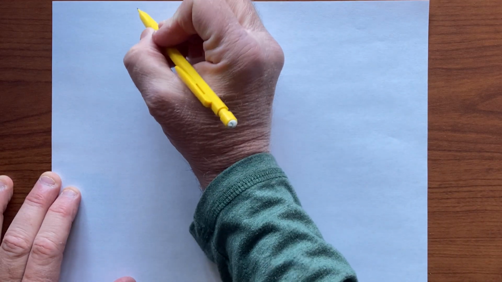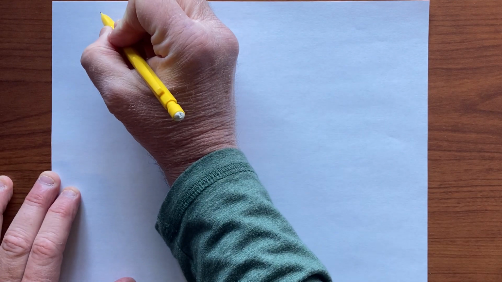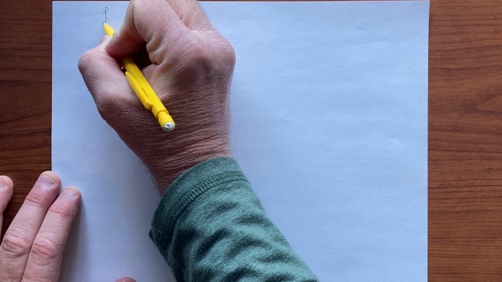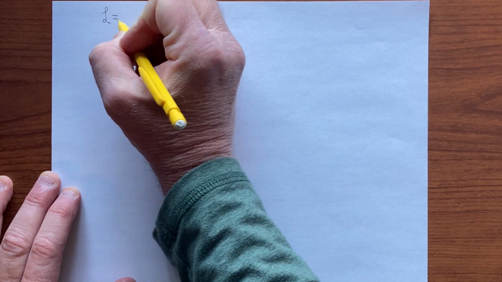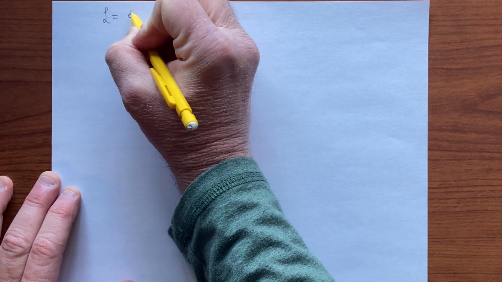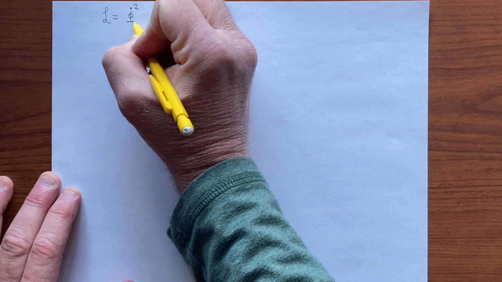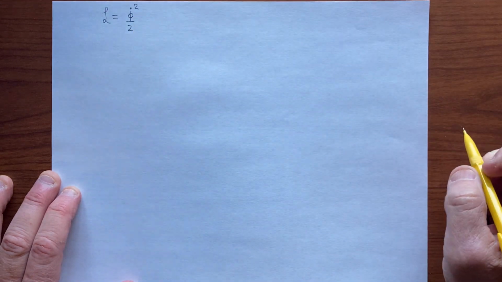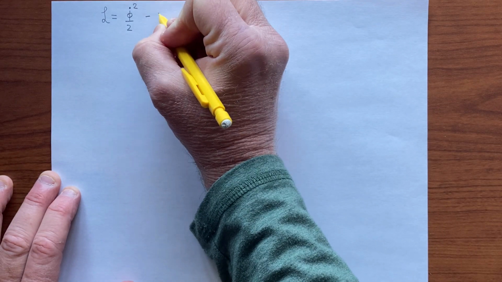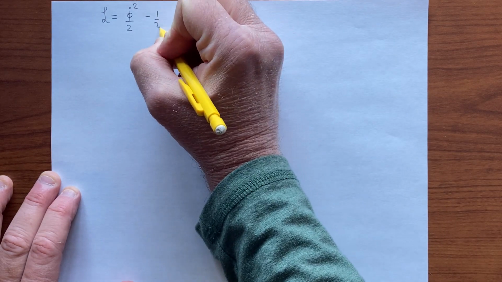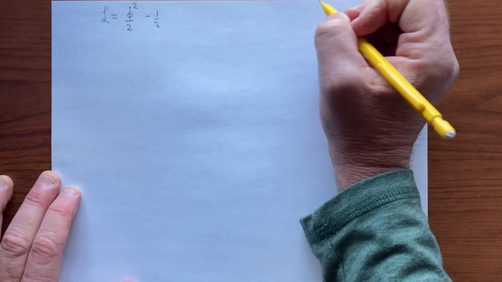Okay, so we started with the idea of a free particle, and we ended up with the concept of a field and a Lagrangian for that field, which can be written as phi dot squared over 2, where phi represents the field, minus 1/2. Let's do a three-dimensional.